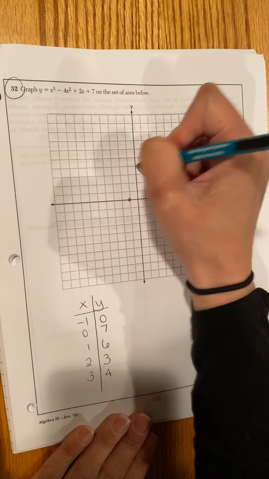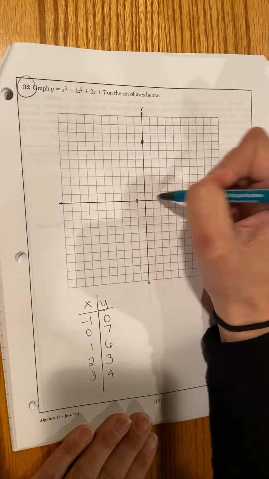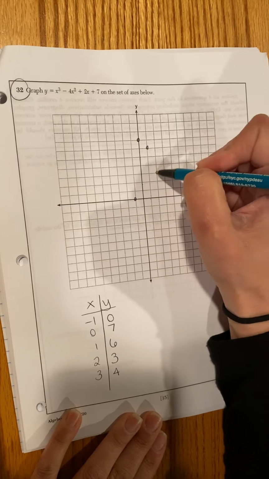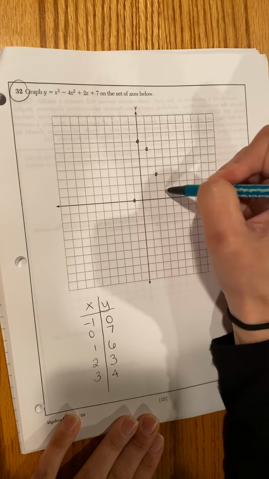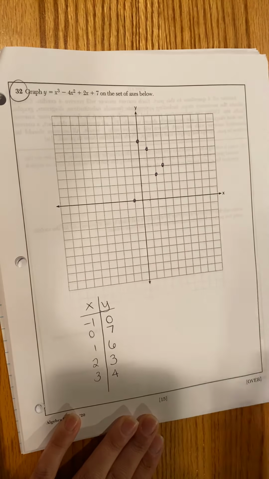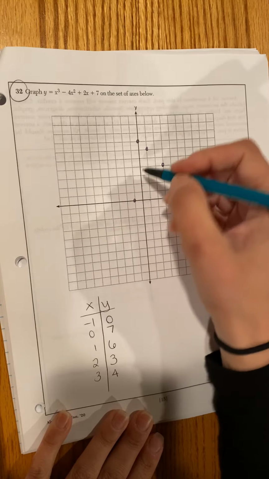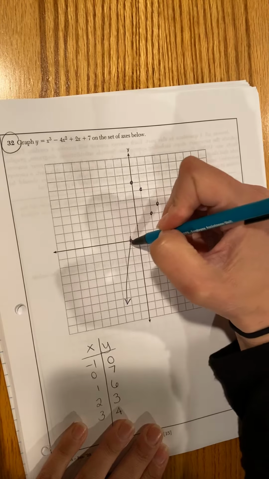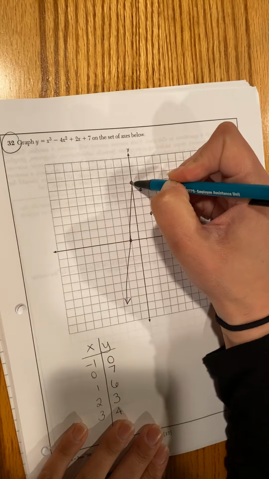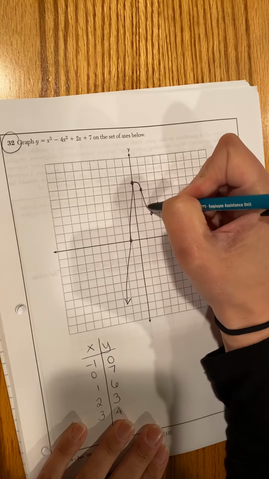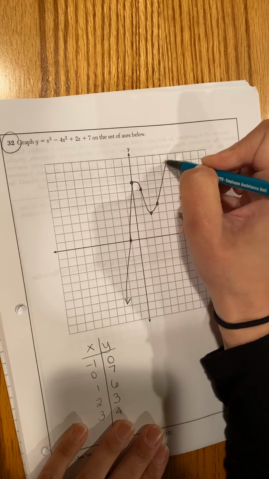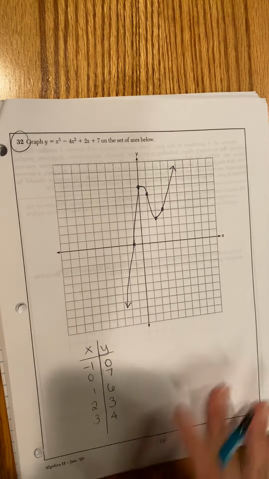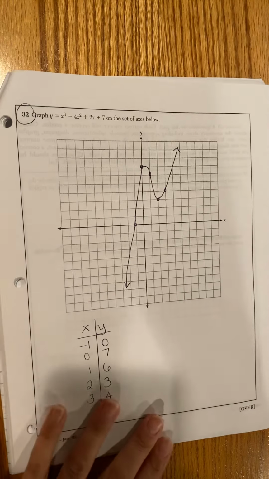So 1, 2, 3, 4, 5, 6, 7. 1, 6, 2, 3, and then 3, 4. So then obviously from here, the graph goes down more. So you're going to draw a line with arrows. You're going to connect up to the y-axis. You're going to come down, and then you're going to go back up. Arrows on the end because it doesn't state a domain, and there is 2 points. So that should be an easy 2 points graphing.